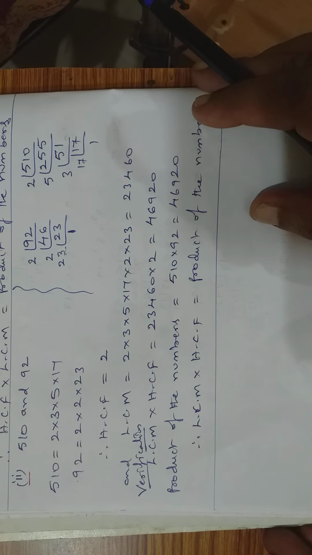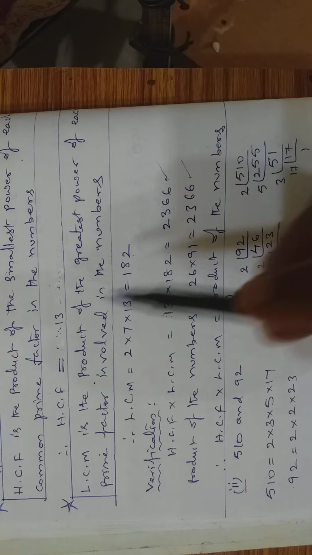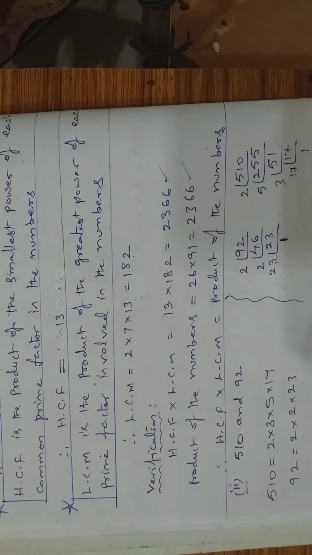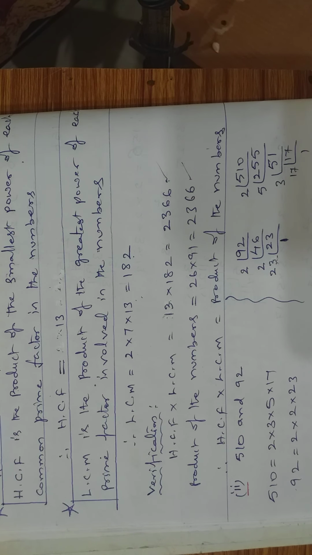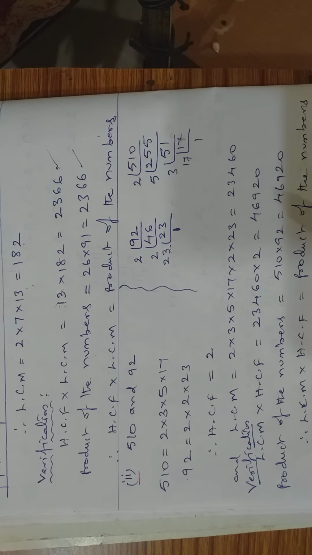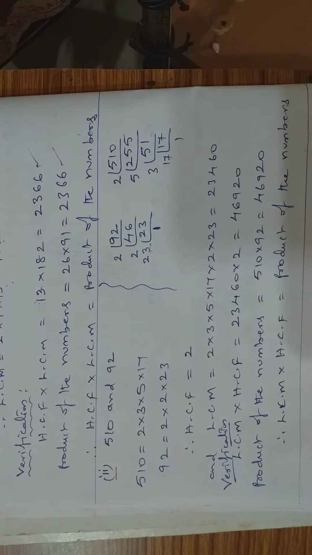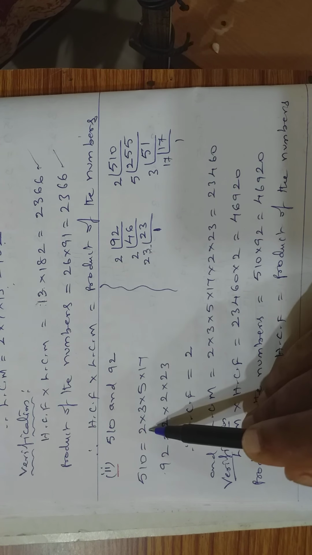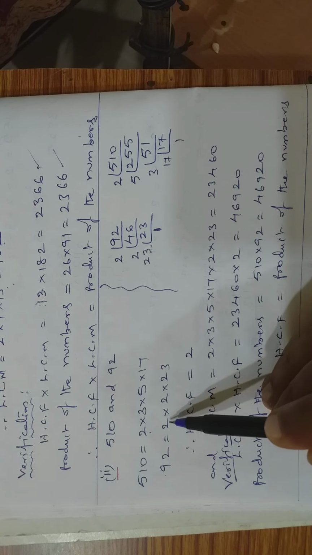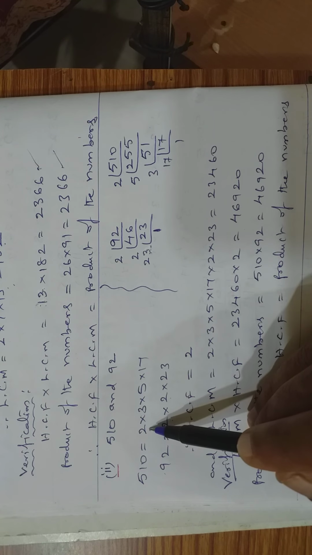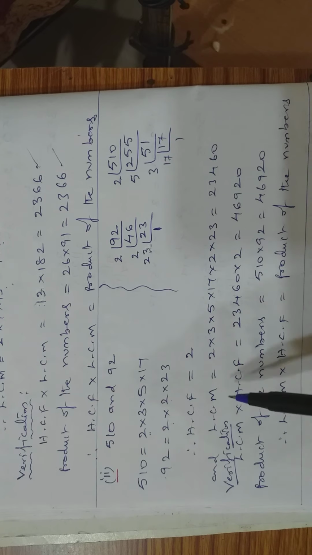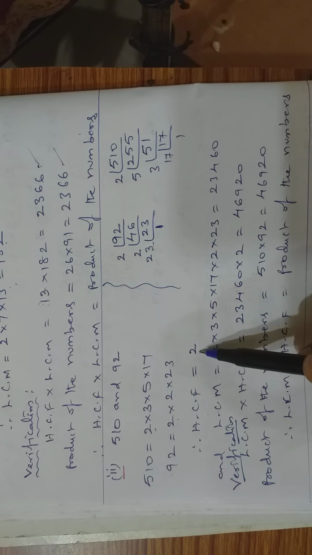Already we have written these 2 points, so we can use them for this problem also. Now what is the HCF? HCF is the product of the smallest powers of each common prime factor. What is the common prime factor? 2. Here 2 into 2 means 2 square, and in the other number just 2. What is the smallest power among the common factors? 2. Therefore HCF is 2.